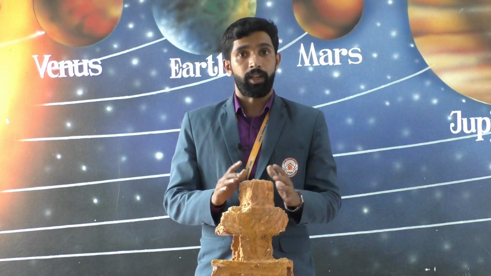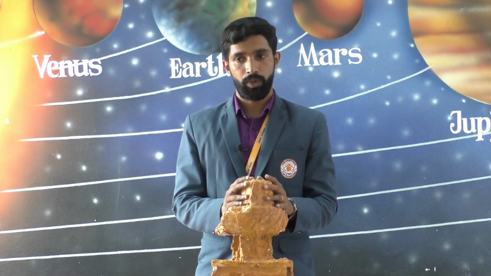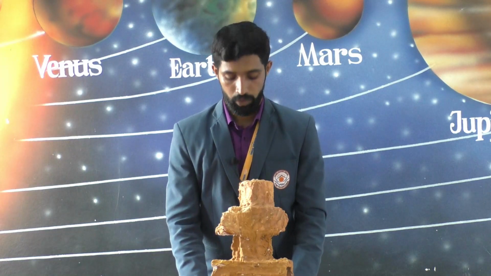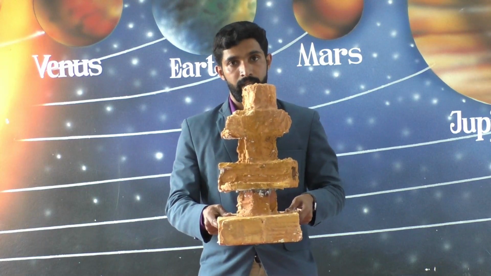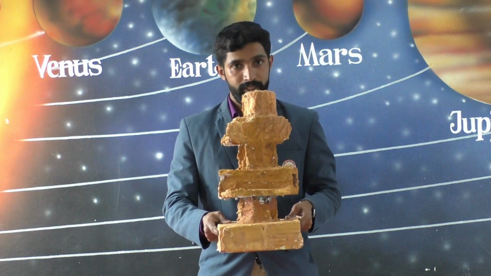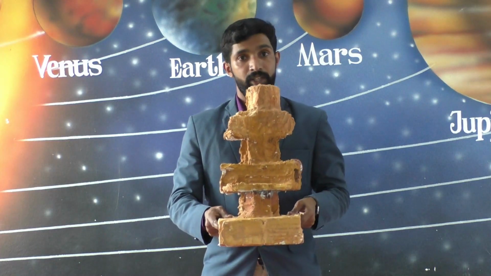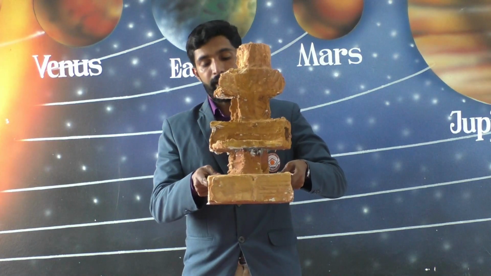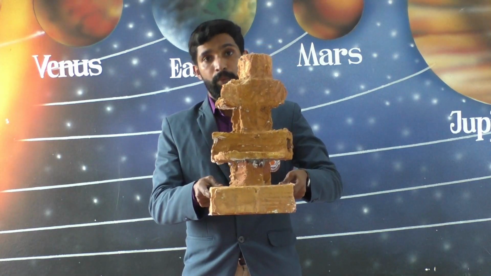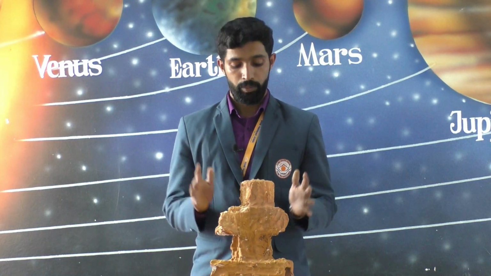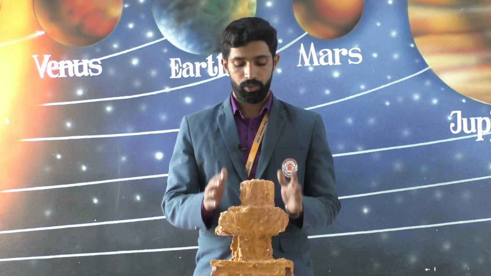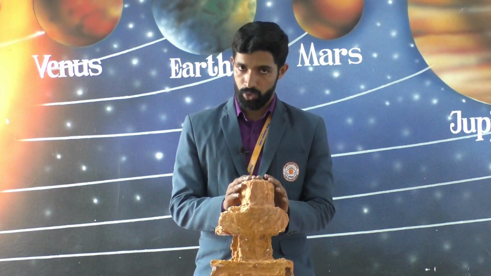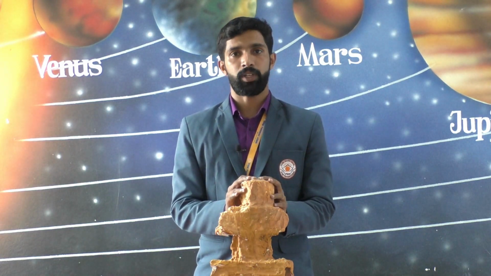Eventually, the rock resembles a mushroom with what? I will show you a model of a mushroom rock. See, eventually the rock resembles a mushroom with a narrow base and a wide top. You can watch it. Such rocks are called mushroom rocks or rock pedestals. Understand?